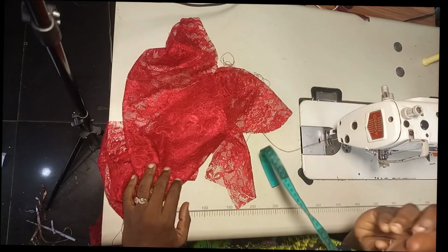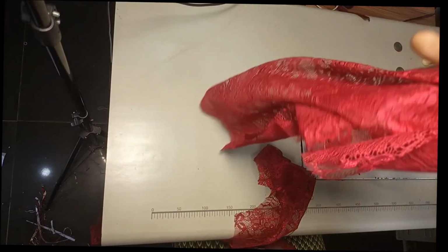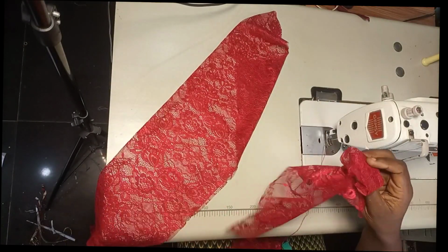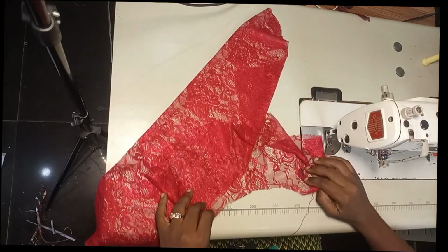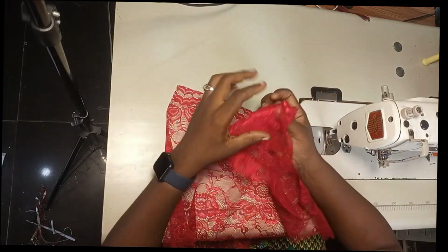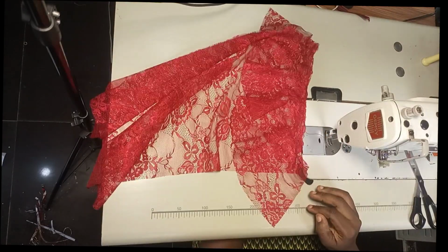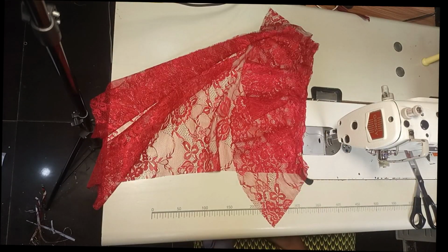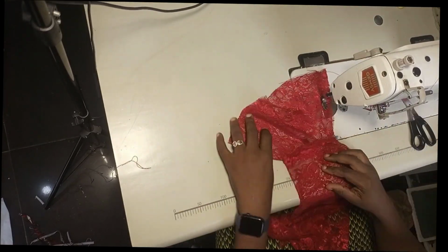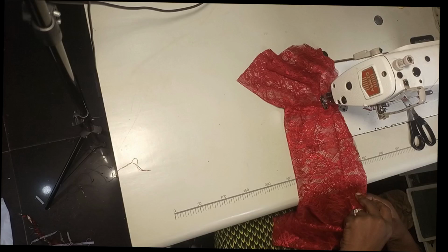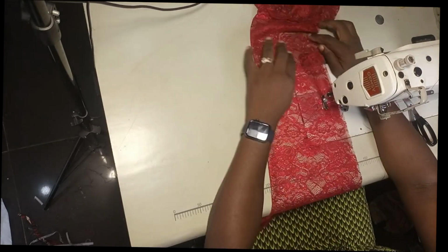Now after attaching my sleeve to the main blouse, I'll go ahead now to work on the inner yoke. So I have the sleeve for the inner yoke and also the flare part of the sleeve. Now I'll go ahead and join the flare to the sleeve. And this is it after joining both together. Now I'll close up the side of my sleeve. Once I'm done with this, I'll repeat the same process on the other side of the sleeve.